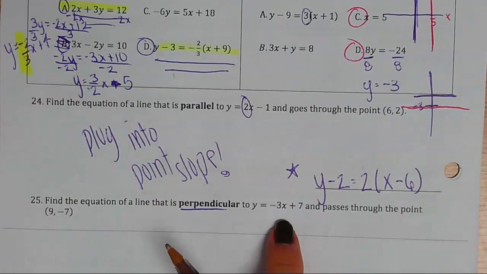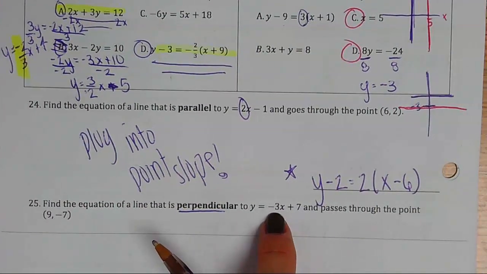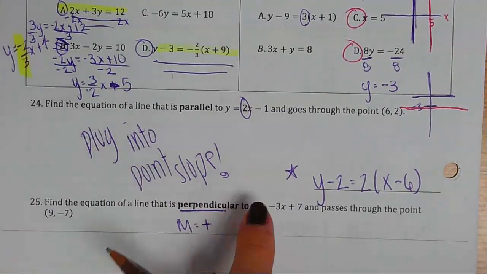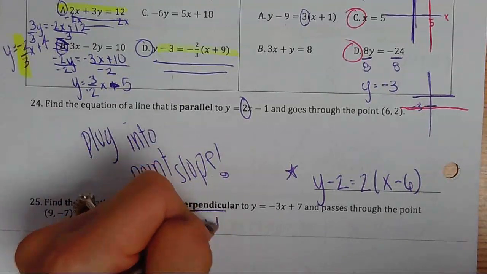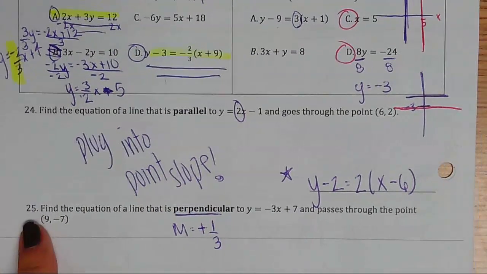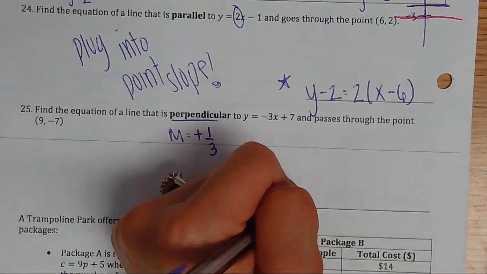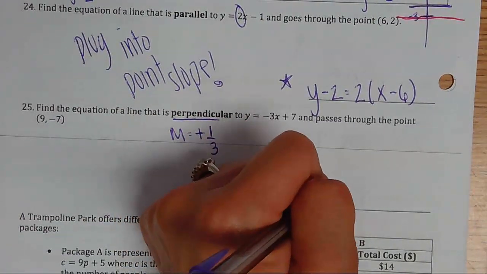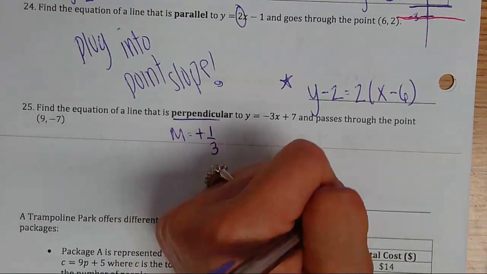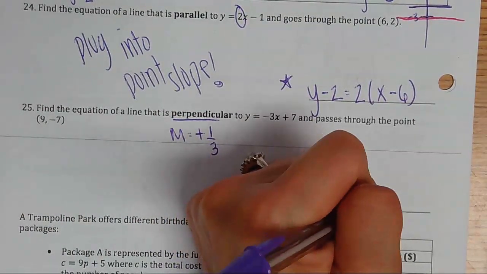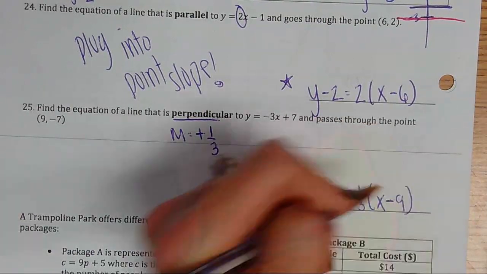Perpendicular is a little different, right? We've got to look here. This is -3x, so perpendicular, our slope is going to be a positive, right, opposite value, 1/3. Now all we need to do is use this point. So y minus -7 equals your slope, 1/3, x minus 9.